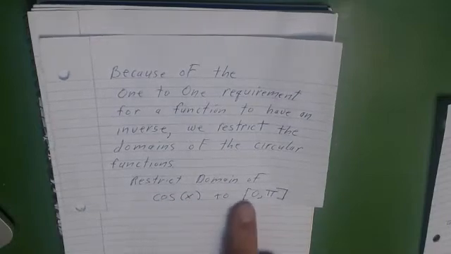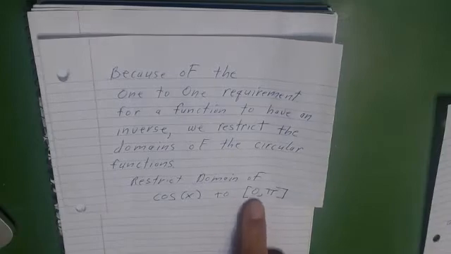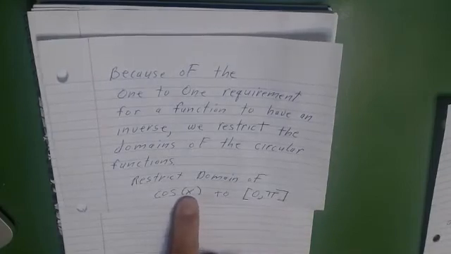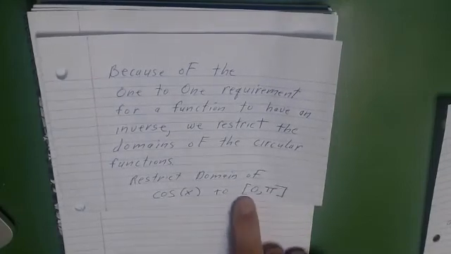We restrict the domain so those numbers only occur once. That is, we restrict the argument, the angle, to these values. The angle has to be between 0 and pi.